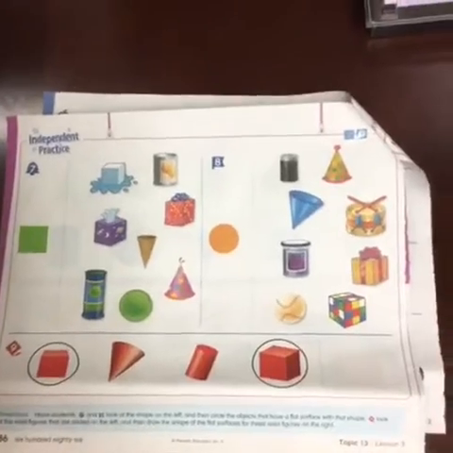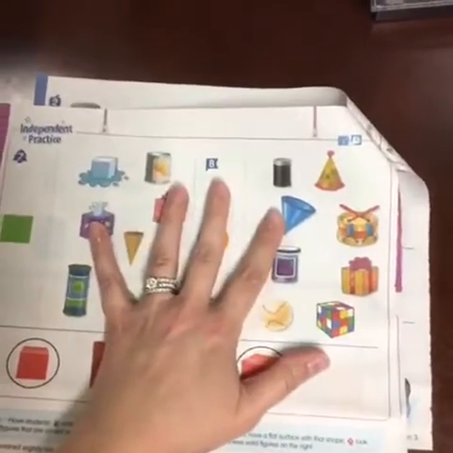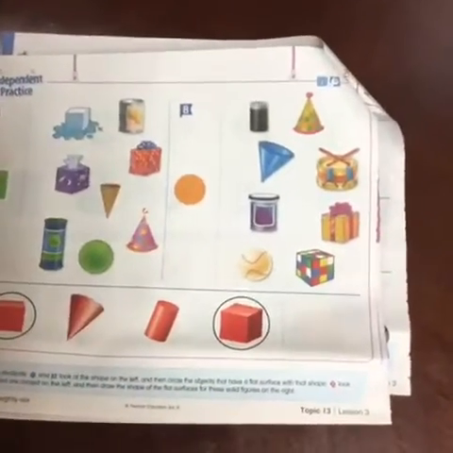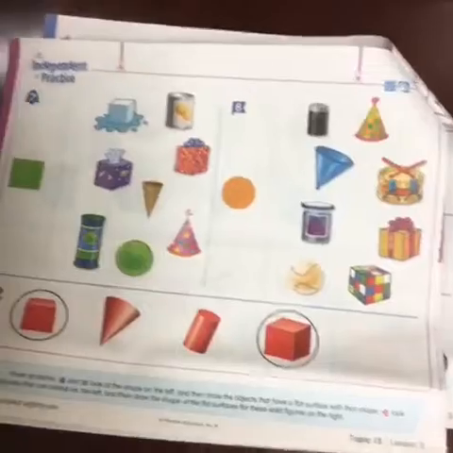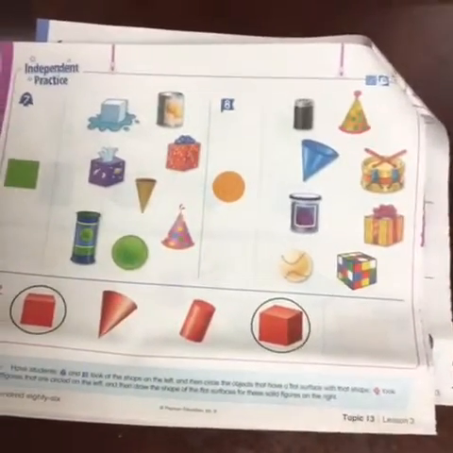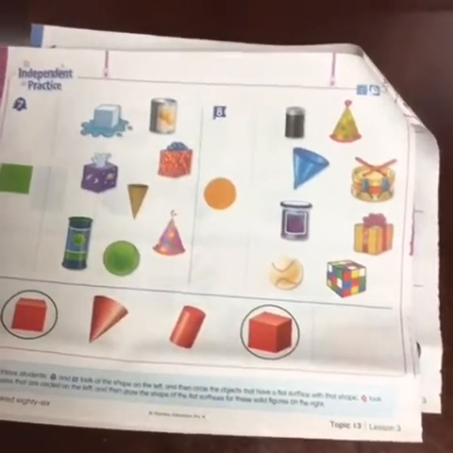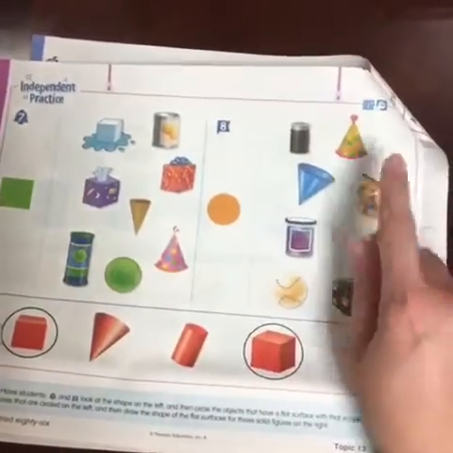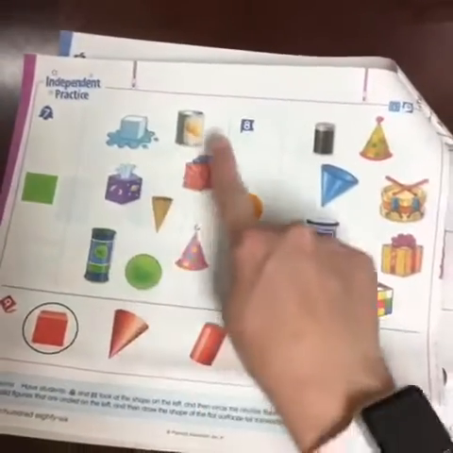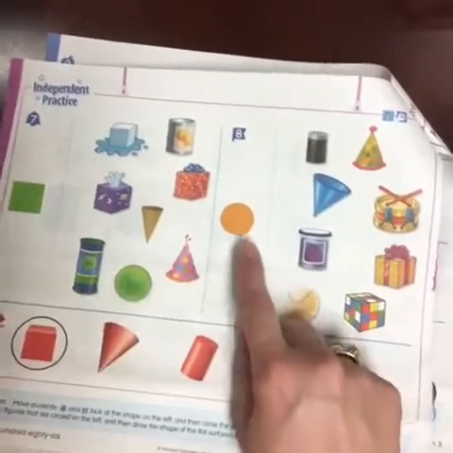And now you should be on this page. Okay, so now boys and girls, this is what you're gonna do by yourself. Okay, so we're gonna do 7, 8, and 9 by ourselves, okay? And remember, if you need me to repeat the directions, you can just stop the video and rewind it a little bit and you'll hear it. Okay, so number 7 and number 8, you're gonna look at each shape and you're gonna find which object has a face like that. Okay, same with number 8.